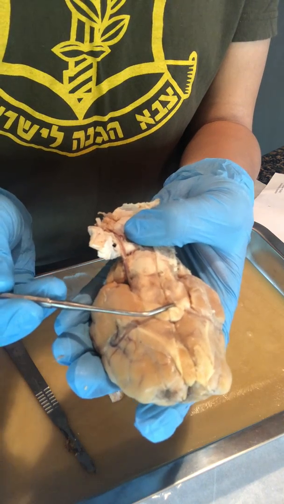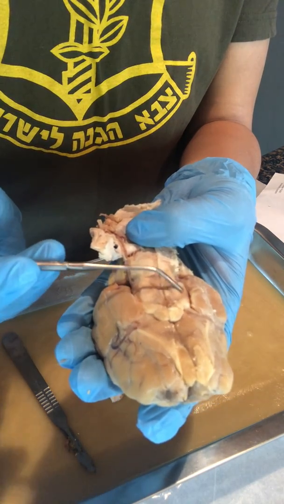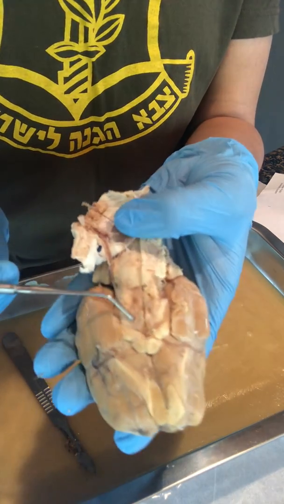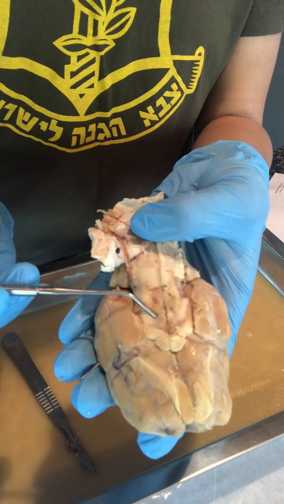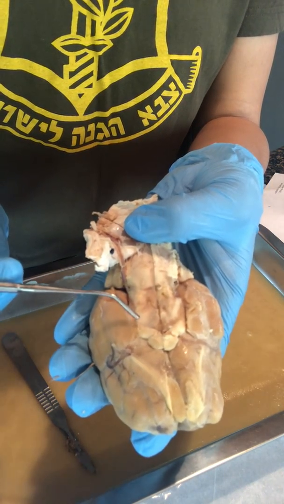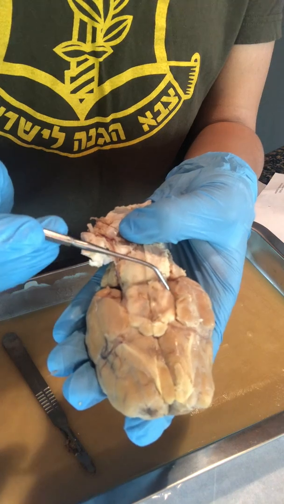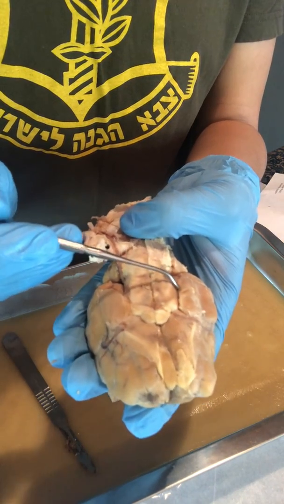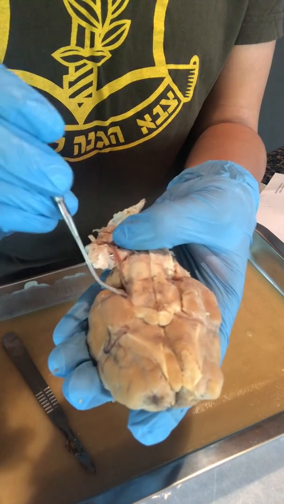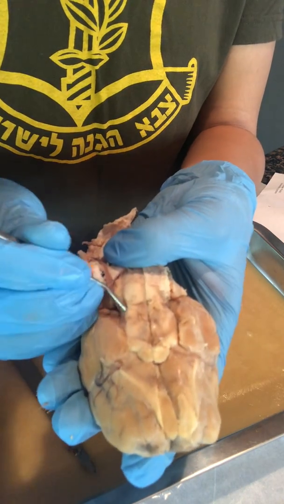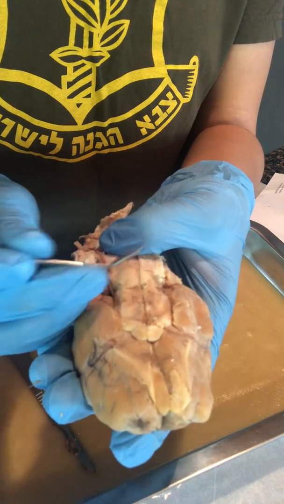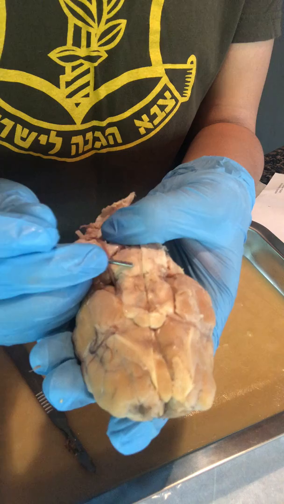Then we have our oculomotor nerve, which should be found right here, followed by our trochlear nerve, which should be somewhere in here, and then our trigeminal nerve, which would be found on the side in here, followed by our abducens nerve, which is somewhere in this portion.